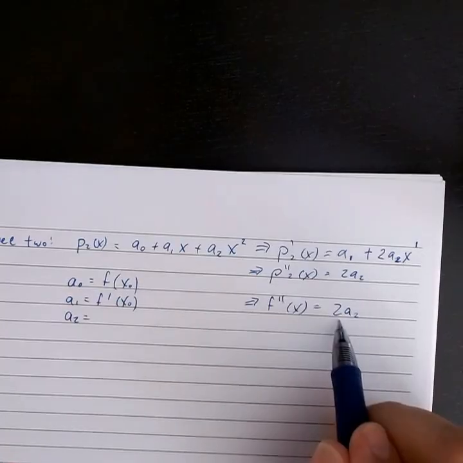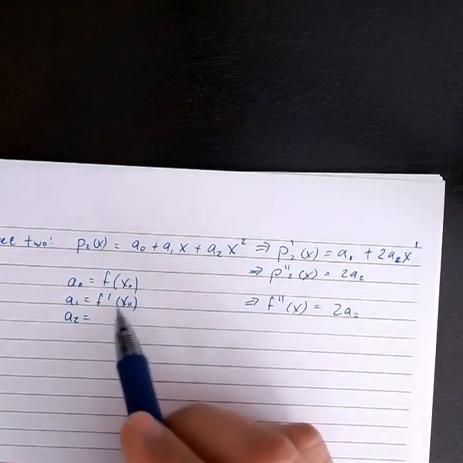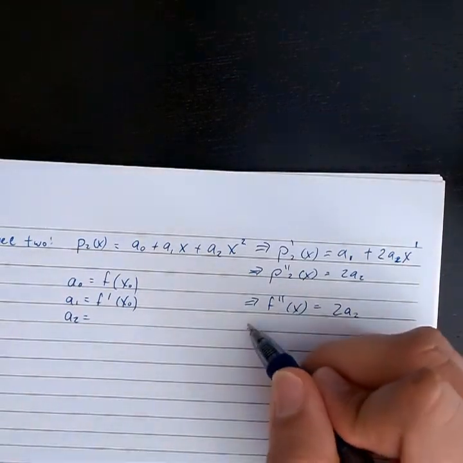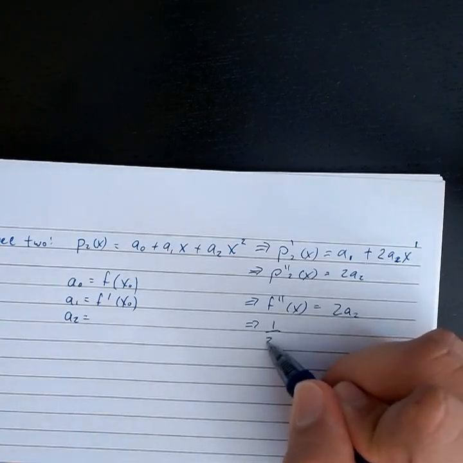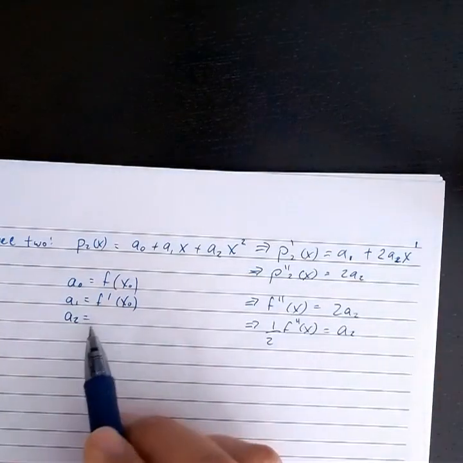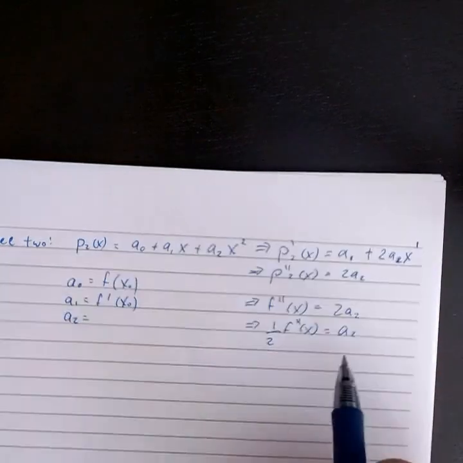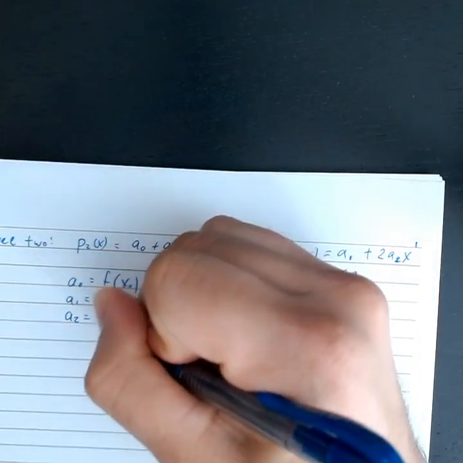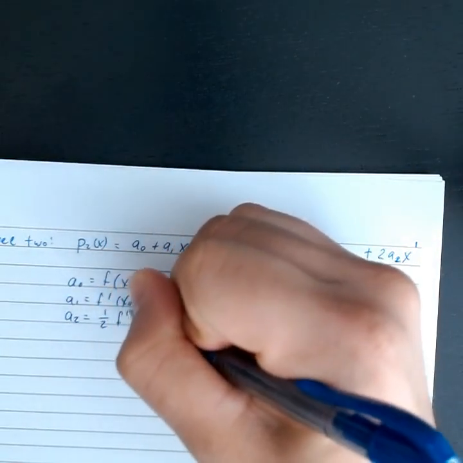Oh, but I don't want 2a sub 2. I just wanted a sub 2. Okay, go ahead and divide both sides by 2. So that's going to be 1/2 f double prime of x is equal to a sub 2. So notice it's not exactly the second derivative, but it's close. It's 1/2 times the second derivative.